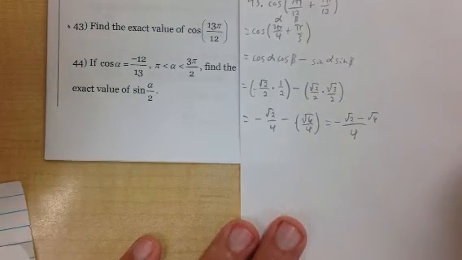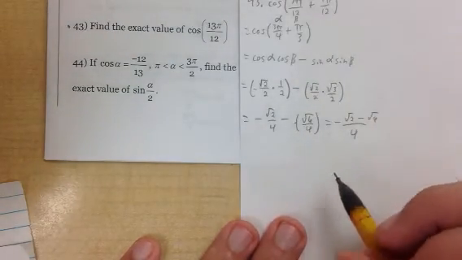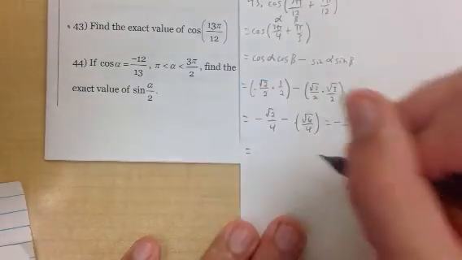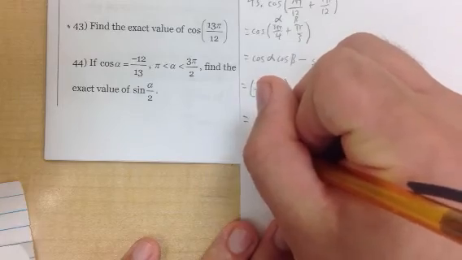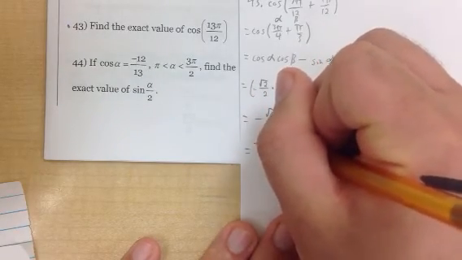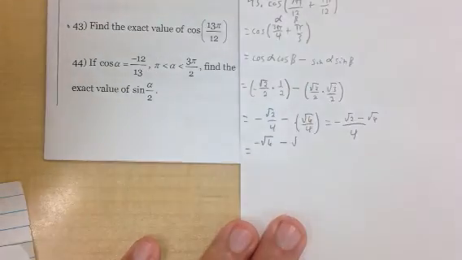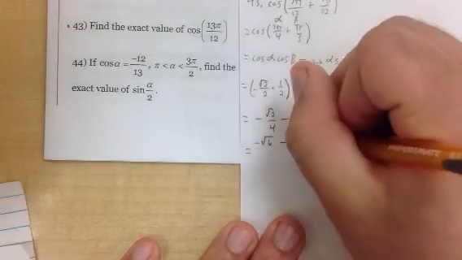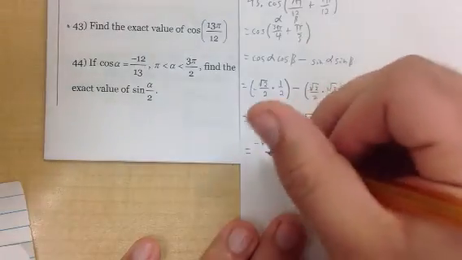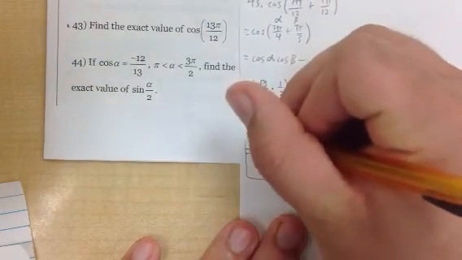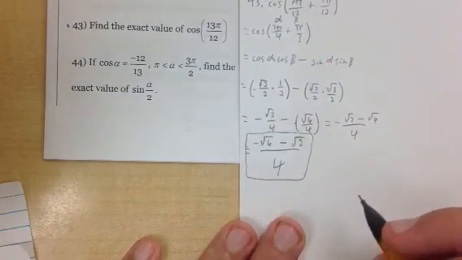And then just to get it into the form that she has as the answer, that will equal negative radical 6 minus radical 2, all over 4, which gives us the same answer that is on our answer key.